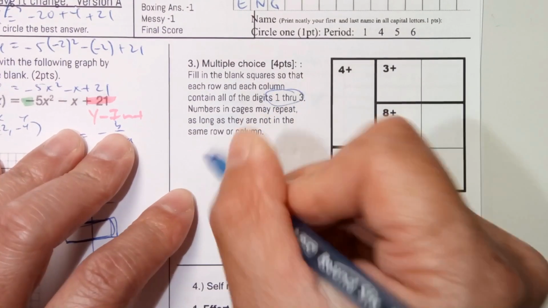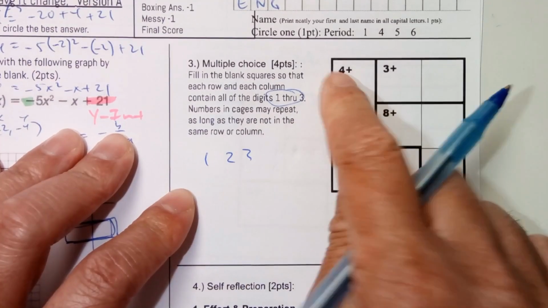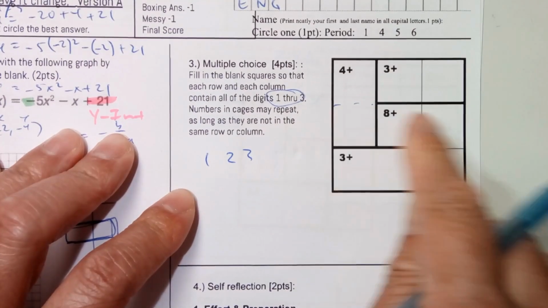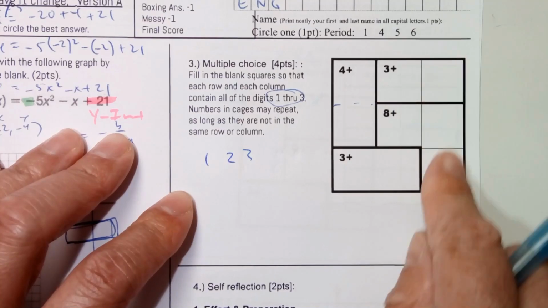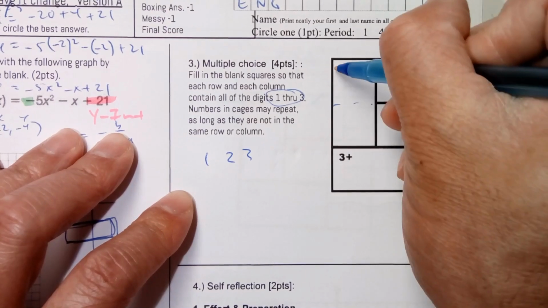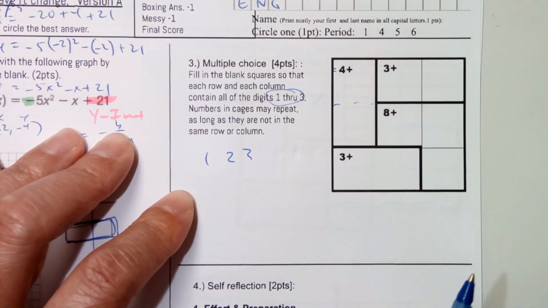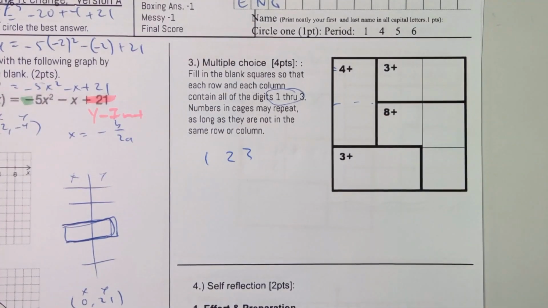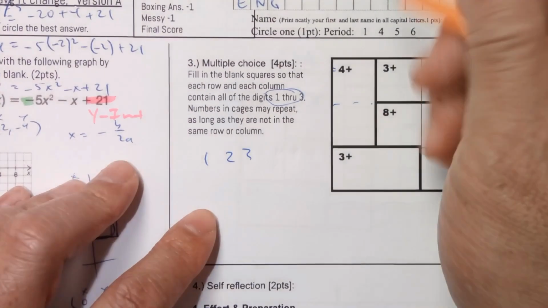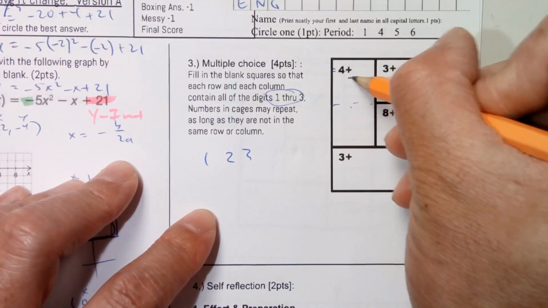Okay, remember you're only using the numbers 1, 2, and 3 in each row, in each column, and then these two numbers will add up to be 4. Okay, so let's go ahead and put that. The only two numbers that add up to 4 are 3 and 1. I'm going to put a 2 here.